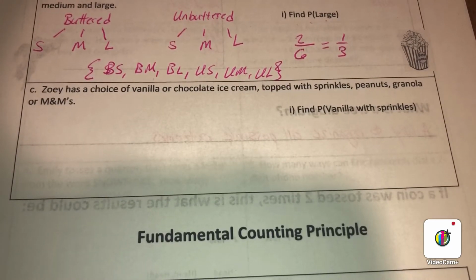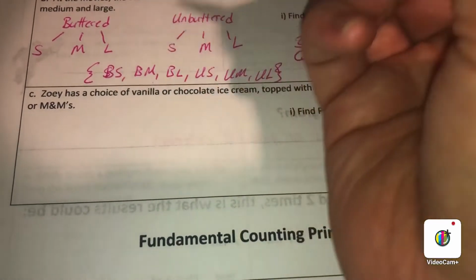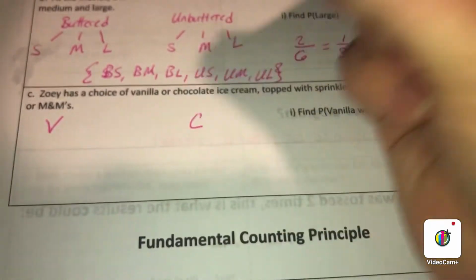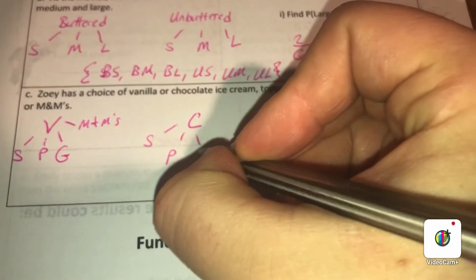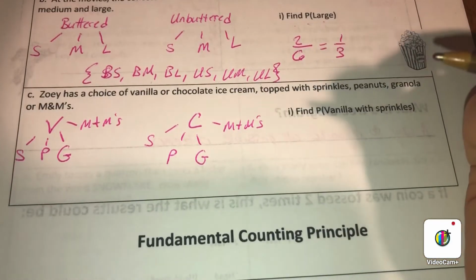Zoe has a choice of vanilla or chocolate ice cream, topped with sprinkles, peanuts, granola, or M&Ms. Okay, so you could have vanilla ice cream or chocolate ice cream. And she can get sprinkles, peanuts, granola, or M&Ms. And she gets chocolate ice cream with the same choices: sprinkles, peanuts, granola, or M&Ms.